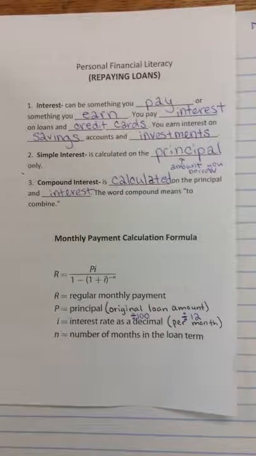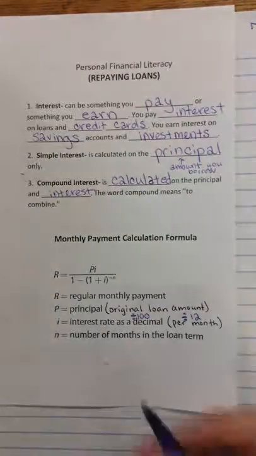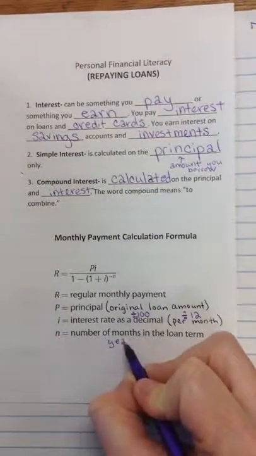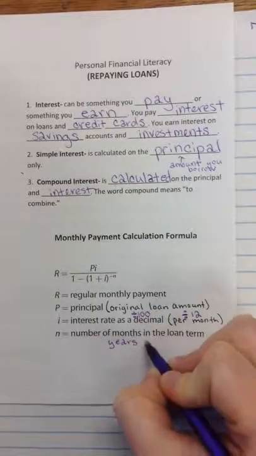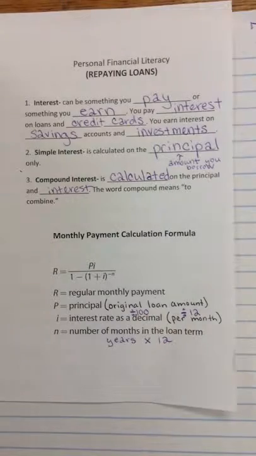The N is the number of months. So if it tells you it's going to take 5 years, you would have to change the number of years to months by multiplying by the number 12. So we're going to practice using this formula.